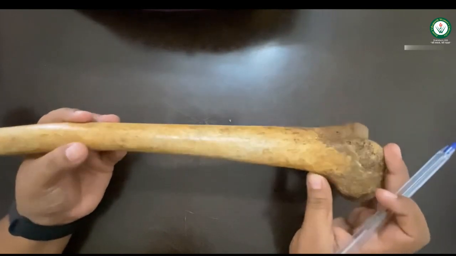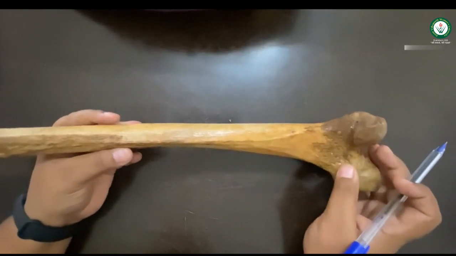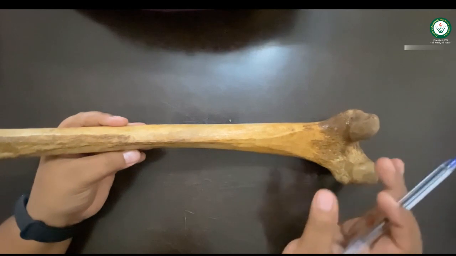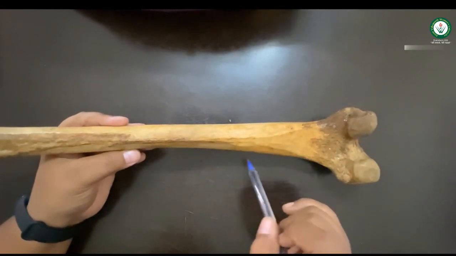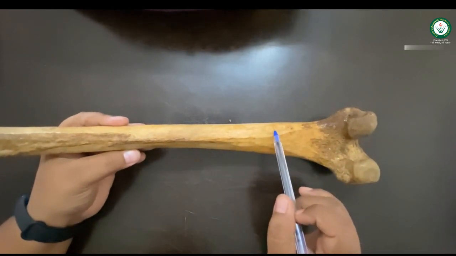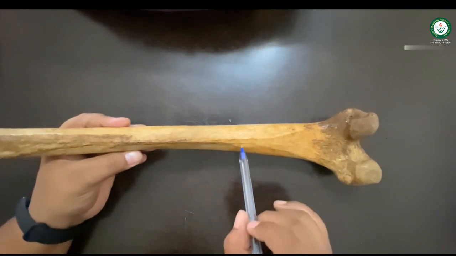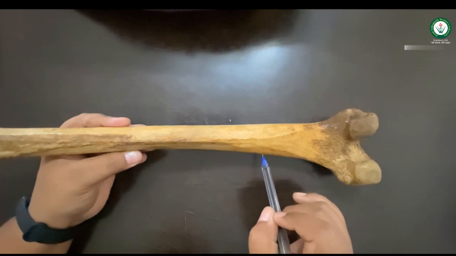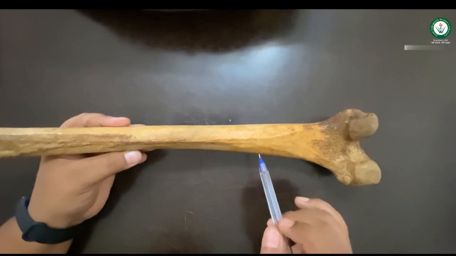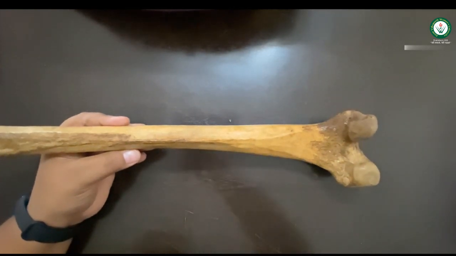So we can see that the medial surface and the lateral surface are facing more posteriorly. So in all these parts, the medial surface and the lateral surface are facing more posteriorly.